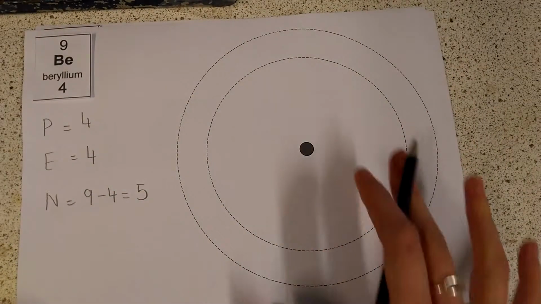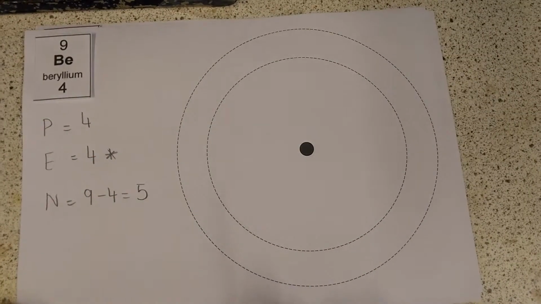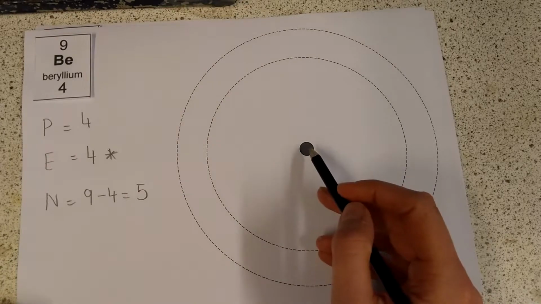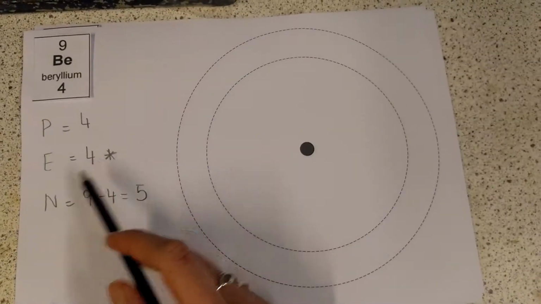Now, for this electron arrangement, all we're interested in is the electrons. Where the nucleus is, we're not going to bother drawing the protons and the neutrons, we're just going to put a little black dot, or sometimes we might write the symbol for the element we're interested in. So, you're ready to do your electrons because you know that you've got 4 of them.